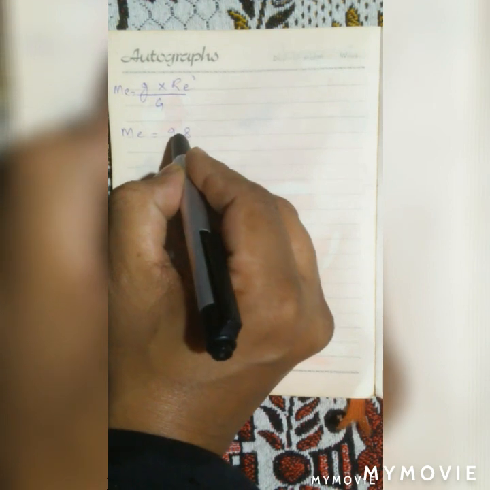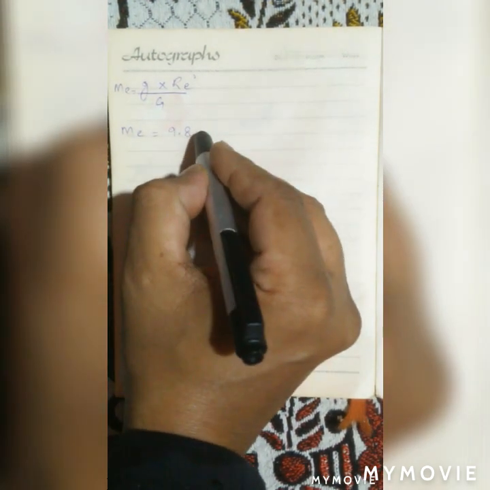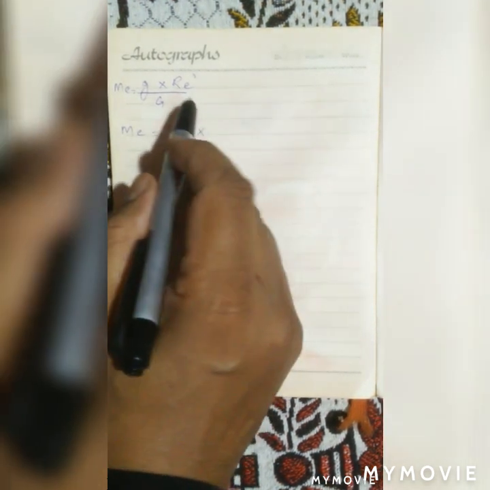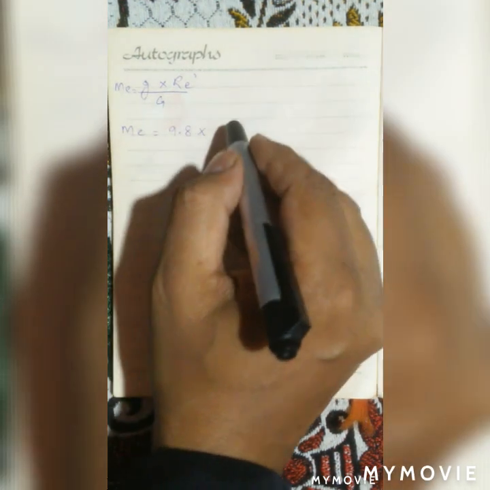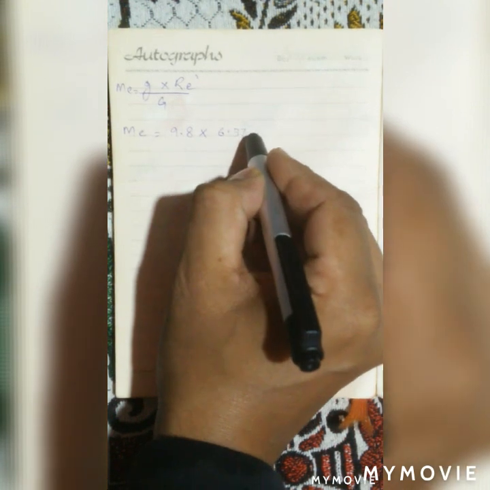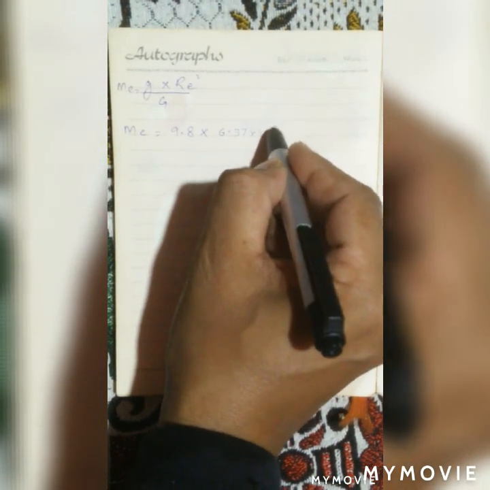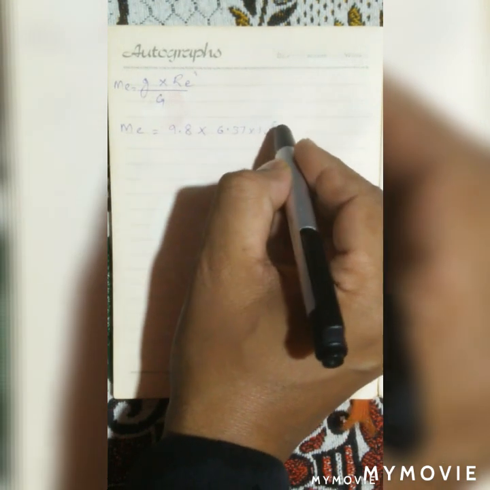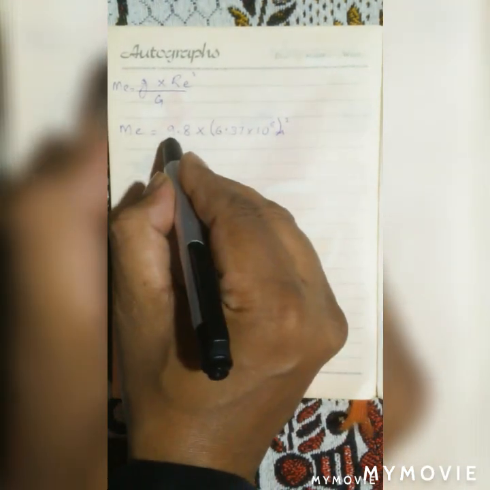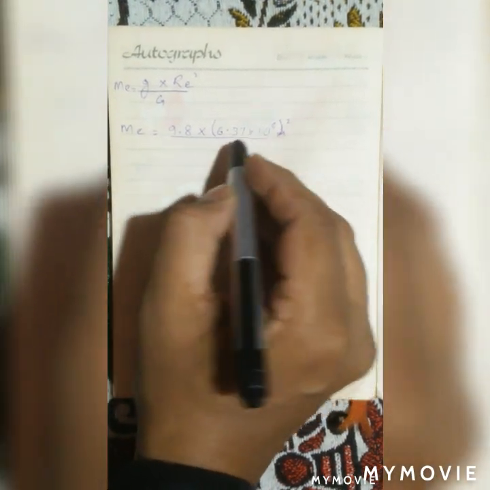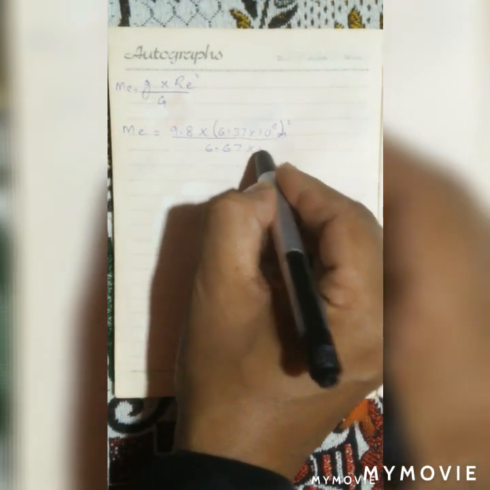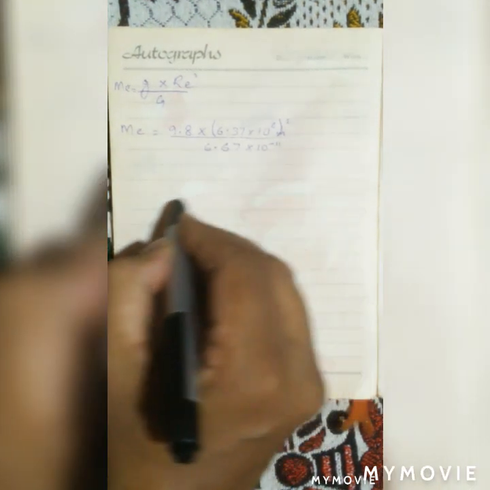I'm not writing the units, I'm just noting down the numbers for easier calculation to avoid confusion. The radius of the earth is 6.37 into 10 to the power 6 meters, and we have to square it. And the value of the gravitational constant is 6.67 into 10 to the power minus 11.